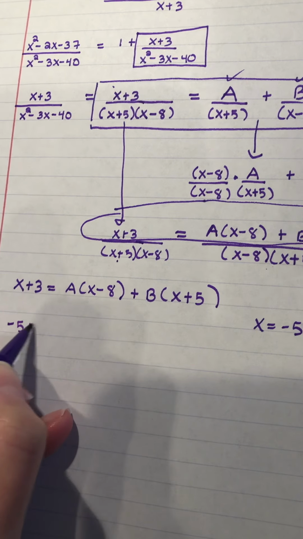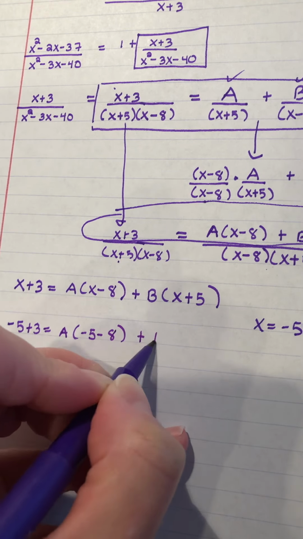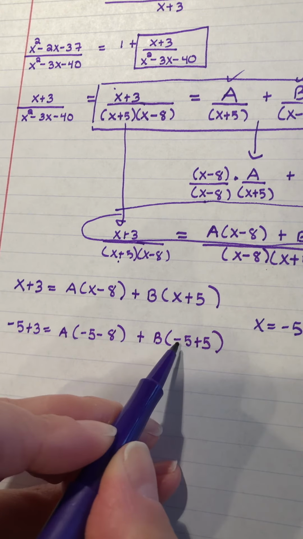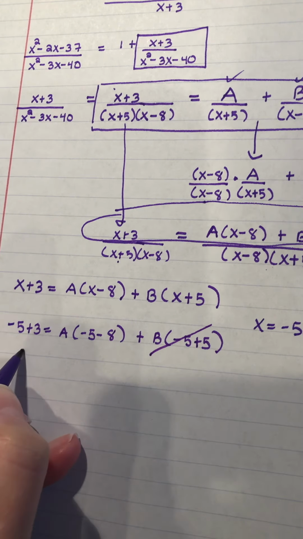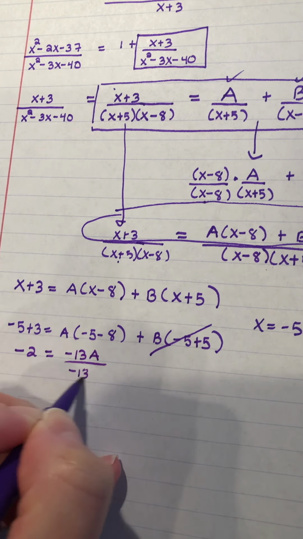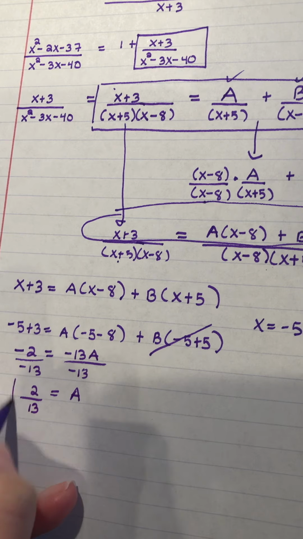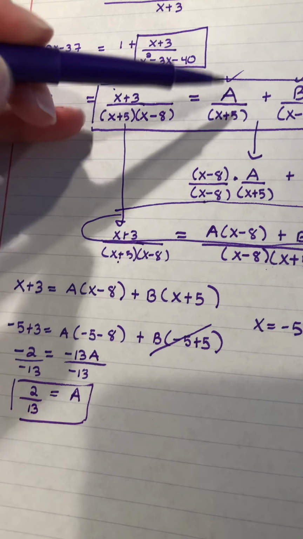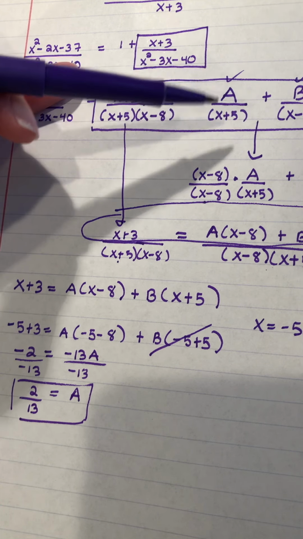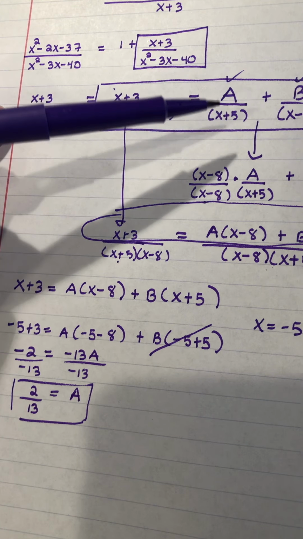So -5 plus 3 equals a times -5 minus 8 plus b times -5 plus 5. See how cool that is, right? That's going to add to 0, eliminating b. I'm going to get -2 equals -13a divided by -13. And I'm going to get that a equals 2/13. So part of my mystery is solved. I know that a was 2/13, which is not something I personally would have been able to figure out on my own. That would have been kind of hard. So I think because a turned out to be a fraction, that would have not been easy to see.